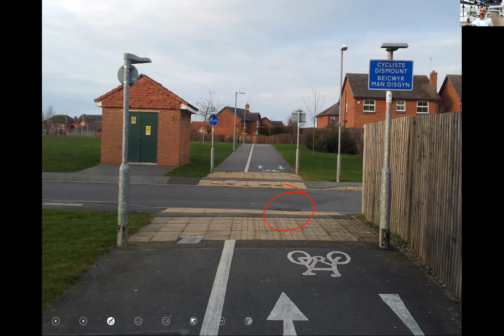So interesting, then there's a little bit of discussion about the signage here. And yes, if your Welsh is good enough, you can translate that to cyclist dismount. So we've got the sightline issue, but we've told cyclists to dismount. So that solves the issue, does it?